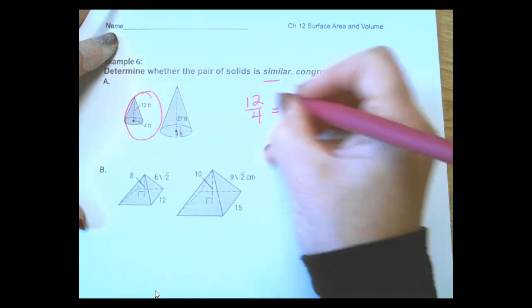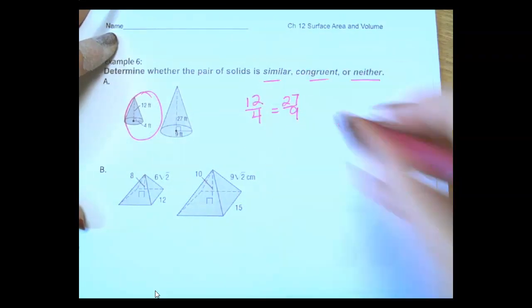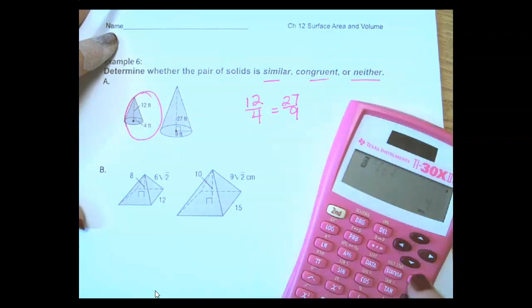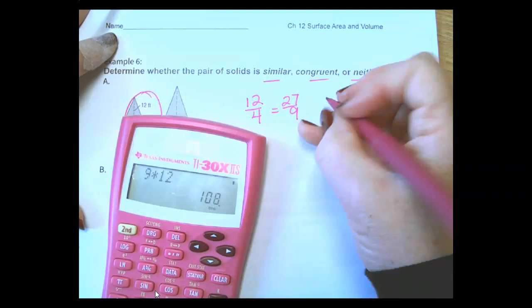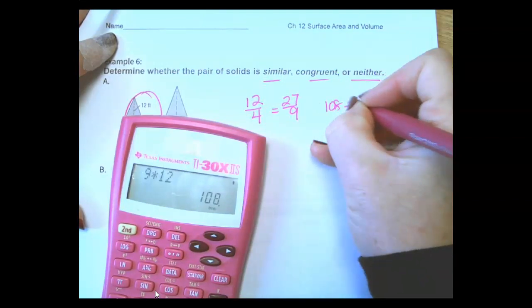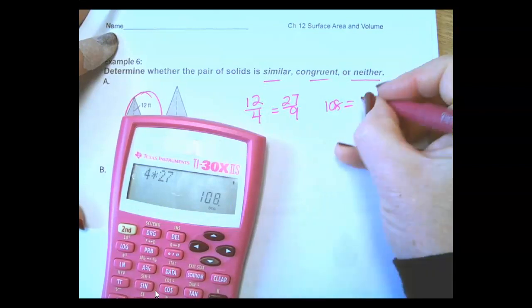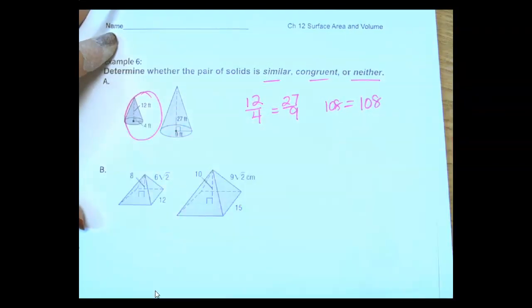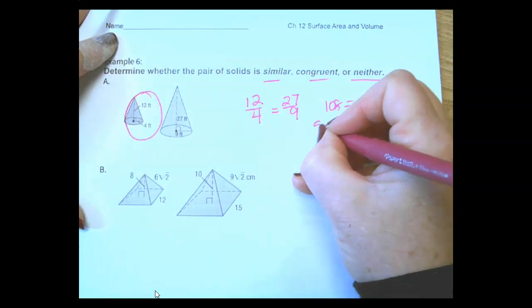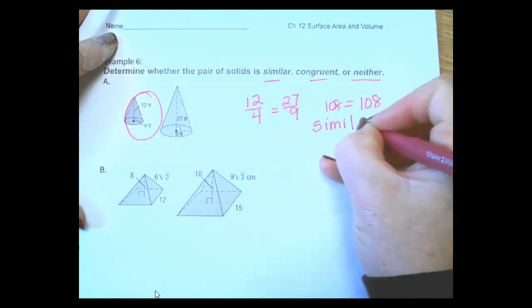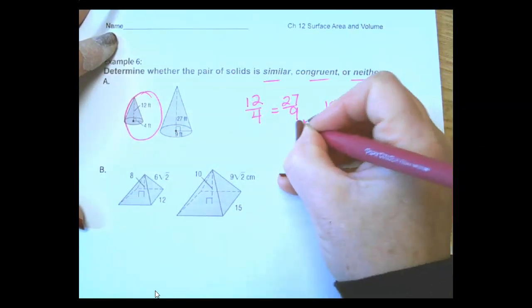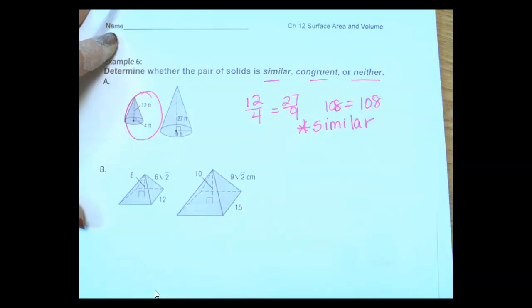And cross multiply. 9 times 12, is that the same? 9 times 12 is 108. And then 4 times 27 is 108. So yes, these guys are similar, because they are equal to each other.